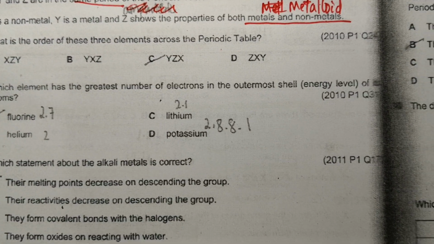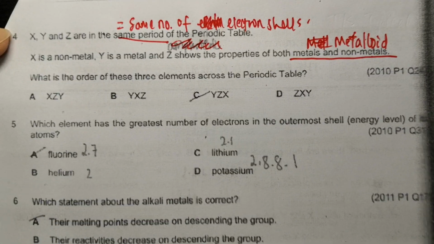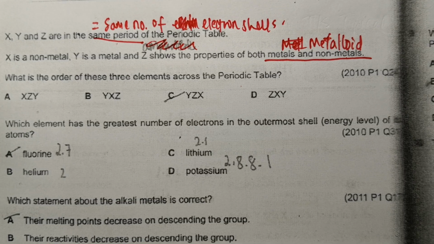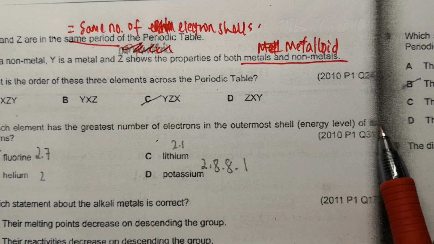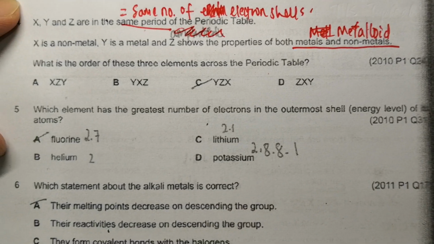Okay, let's look at the next question, 2010 again, question 31. Okay, number 5. Which element has the greatest number of electrons in the outermost shell? In the outermost shell of its atoms.